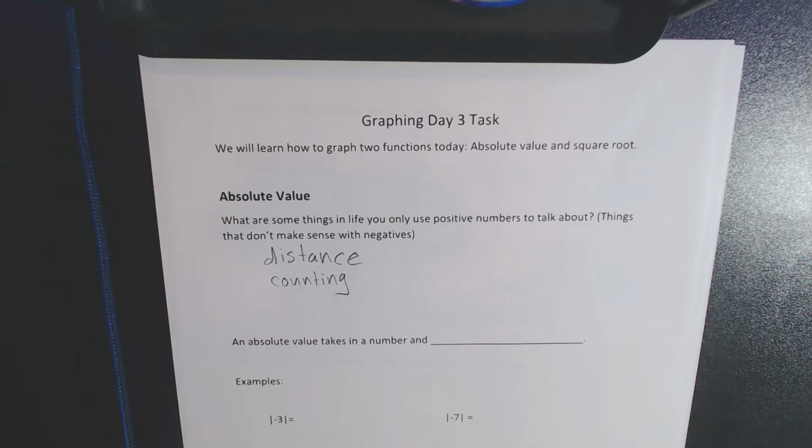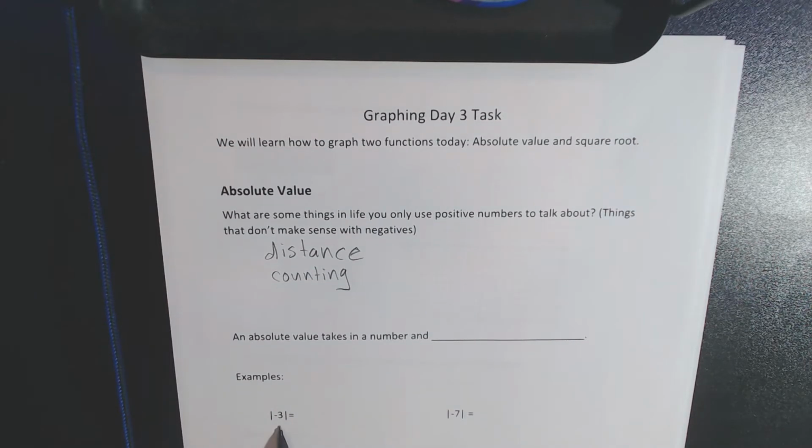So the symbol for absolute value is just these bars. You put bars around the number, and whatever the number is, you flip it so that it's a positive number. So the absolute value of -3 is just going to be +3. We just undo the negative on there. That's how you do an absolute value. Absolute value of -7, what is that going to be? Well, it just gets rid of the negative, so it's positive.